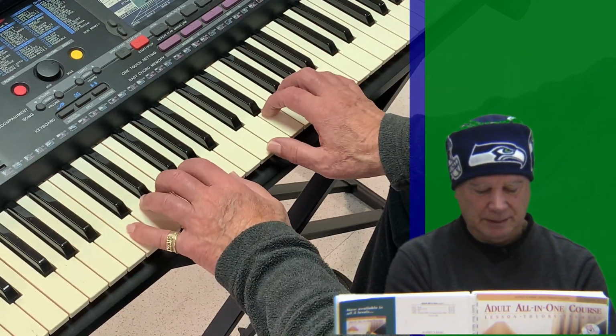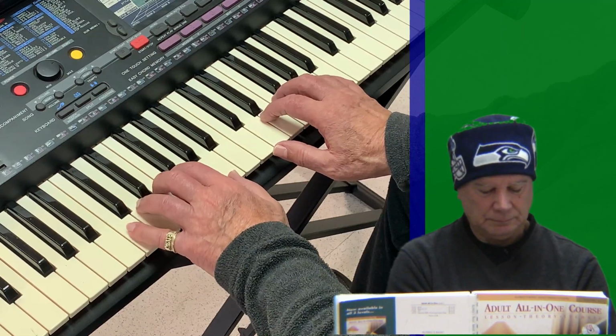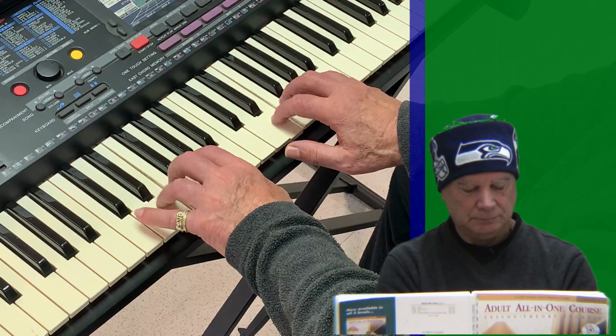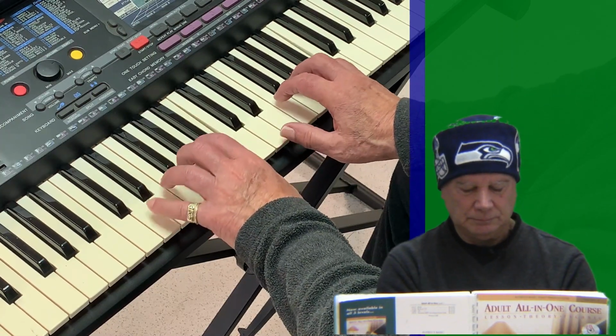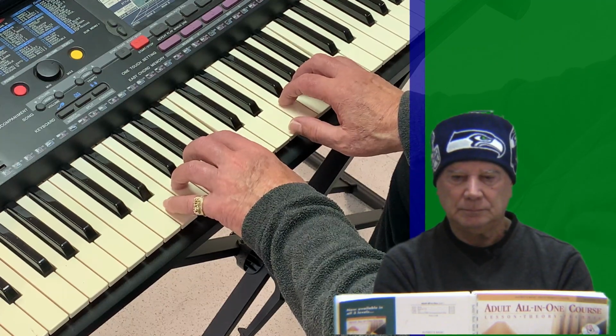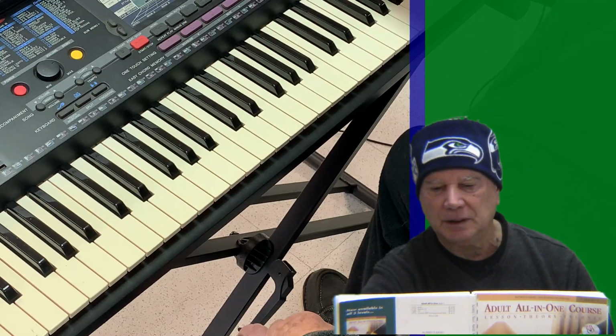And then together. Okay, and then going down from the top to the bottom, okay?